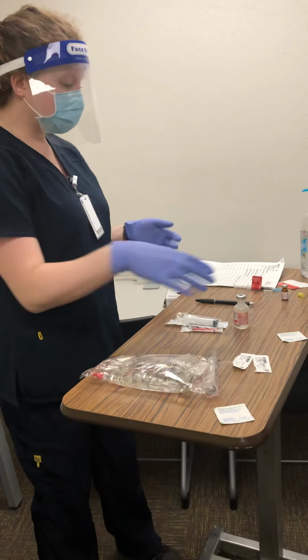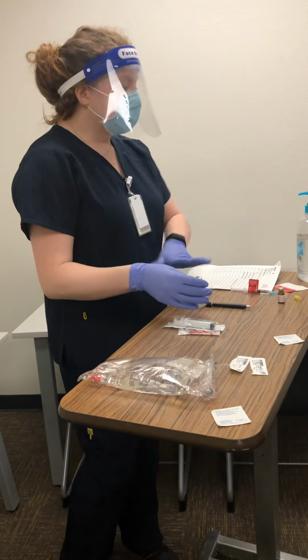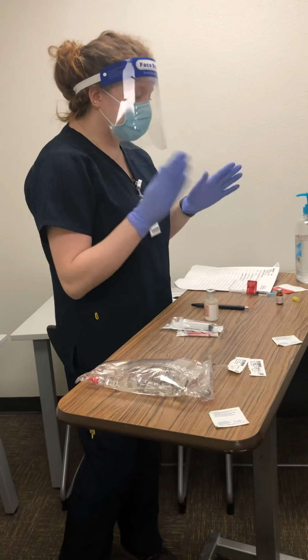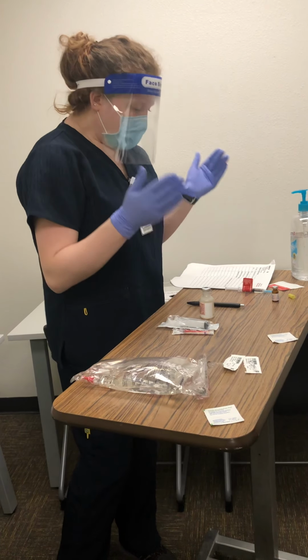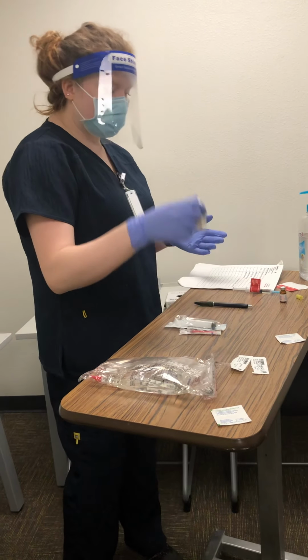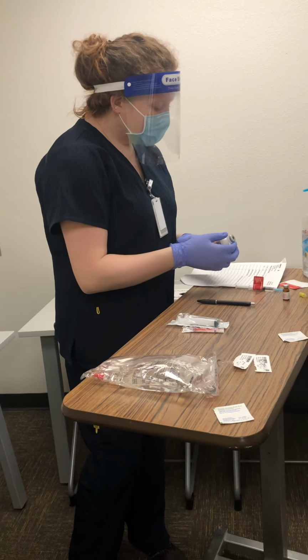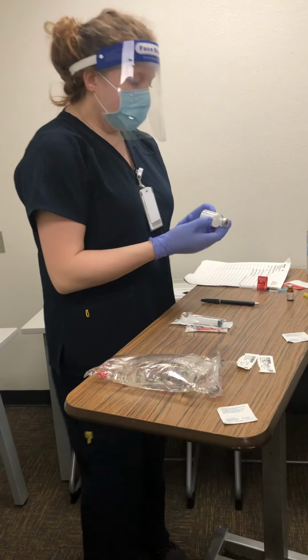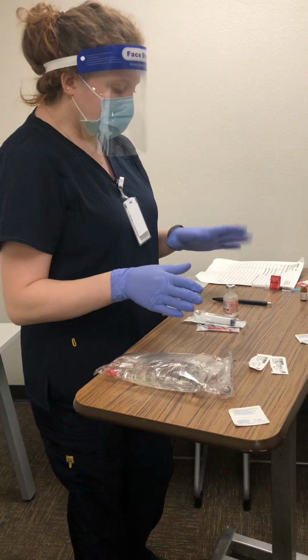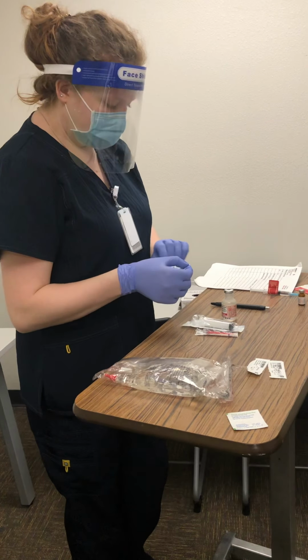Now I'm going to do my first med check for the potassium. I verified my 6 rights, expiration, integrity of the bottle. For the potassium chloride, now I'm doing the same, my 6 rights. I'm making sure the bottle has no compromised integrity and the expiration date's good.